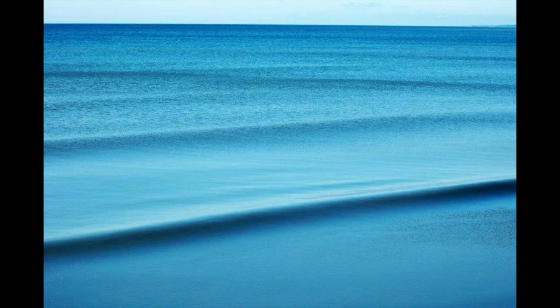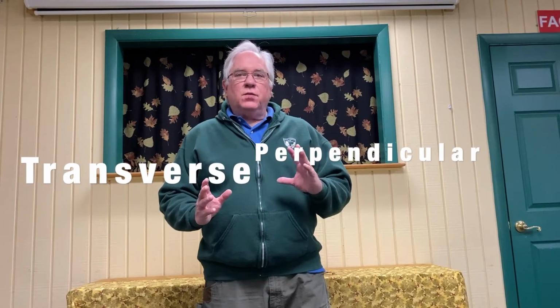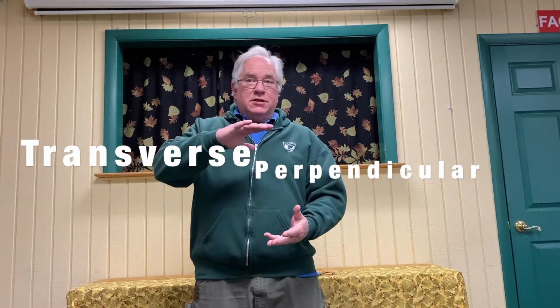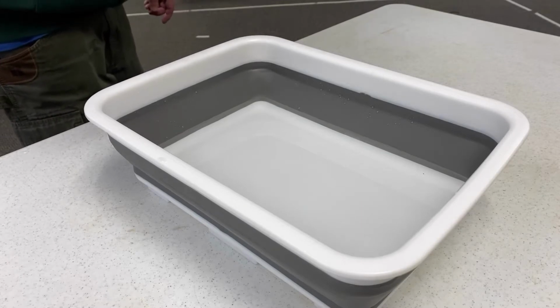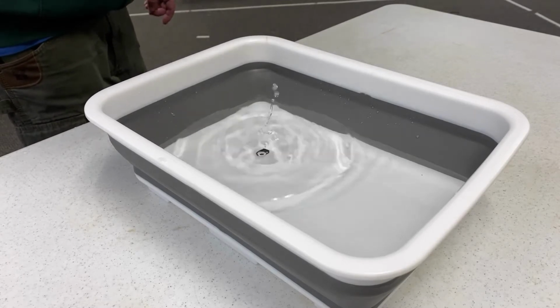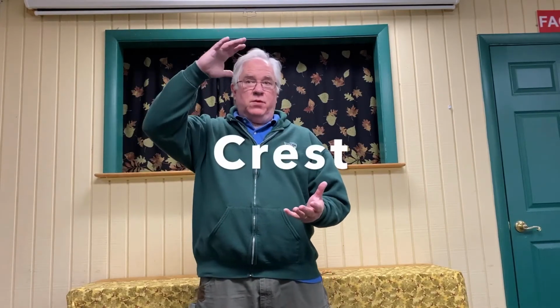When we think of waves, we often picture water. Ripples on a pond or ocean waves out at sea are called transverse waves. Transverse means the wave direction is perpendicular to the medium. Transverse waves can be produced by throwing a rock into still water to cause ripples. Watch the ripple waves in this pan caused by the energy disturbance, in this case, a magnet. Transverse waves have troughs, the bottom of the wave, and crests, the top of the wave.